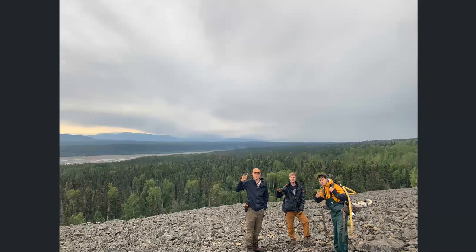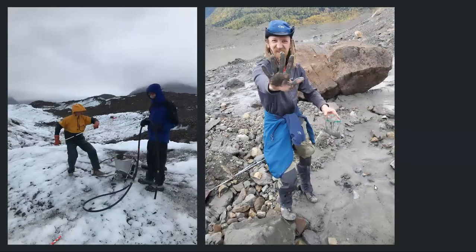What I had on my back was a backpack with a radar. I was holding that on the glacier, kind of like if I had a tail following me behind, for I don't know, 60 feet, and that instrument was sending a radar wave through the rocks and trying to assess how thick the rock cover is and if there is ice below. So that was one of the techniques that we tested. These are just pictures from the Kennicott field in McCarthy.